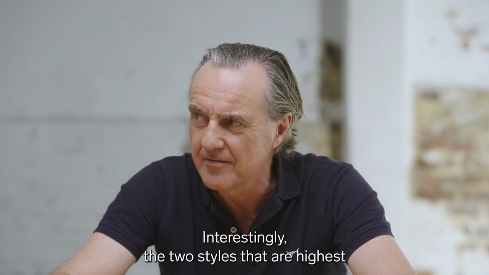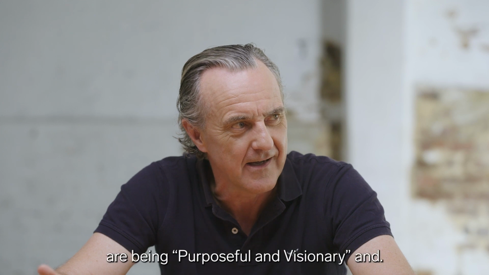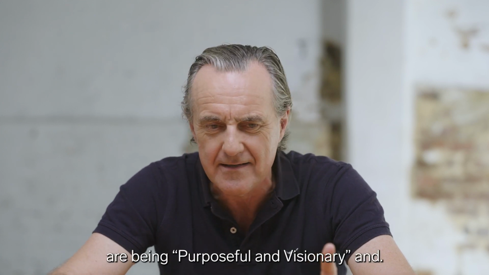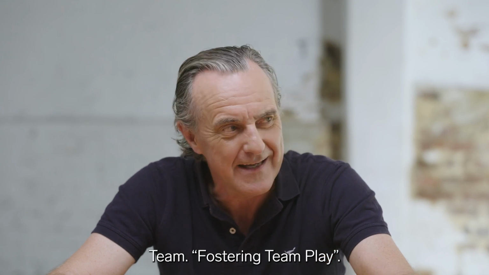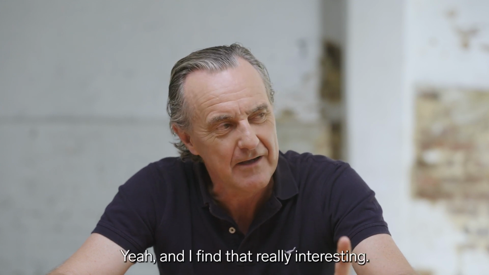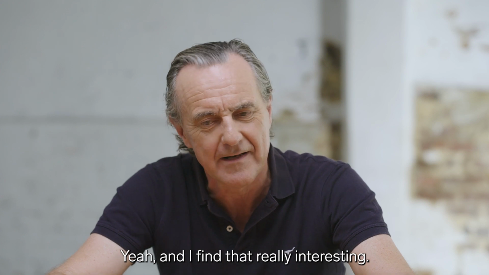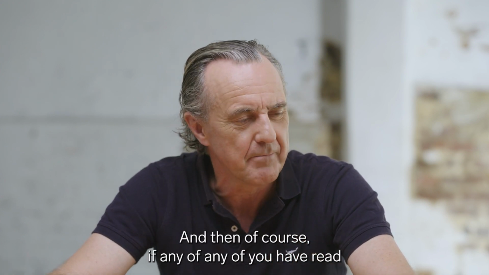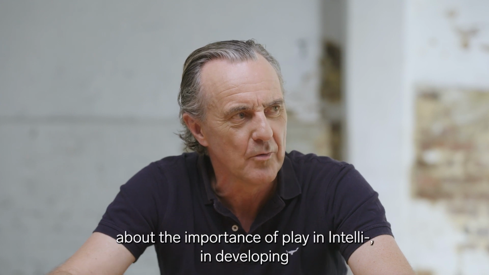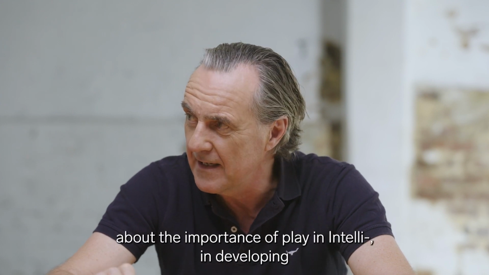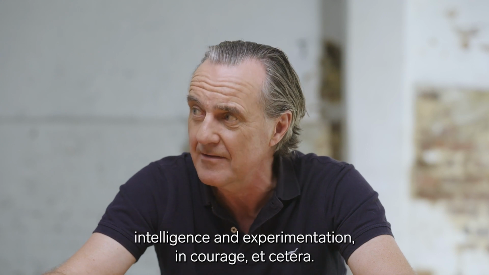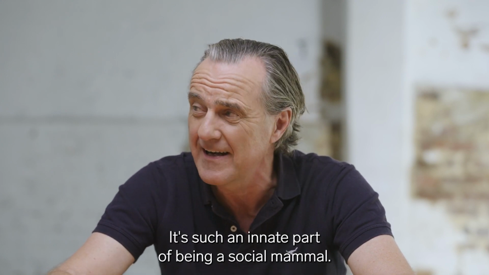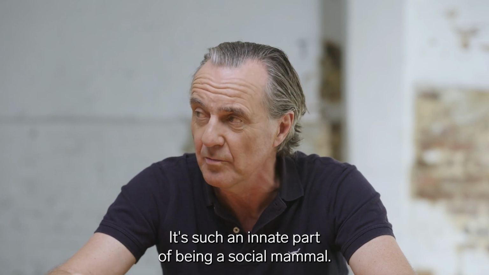Interestingly, the two styles that are highest are being purposeful and visionary, and fostering team play. Yeah. And I find that really interesting. And then, of course, if any of you have read about the importance of play in developing intelligence and experimentation and courage, it's such an innate part of being a social mammal.